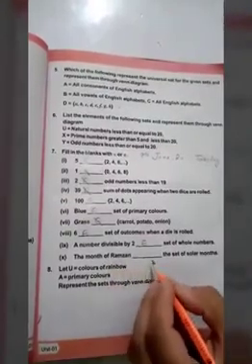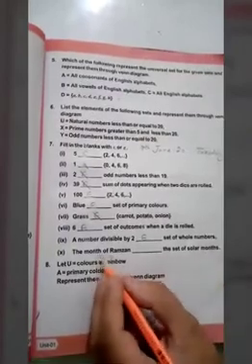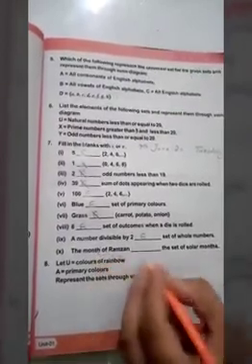The month of Ramazan. Ramazan is an Islamic month, dash, the set of solar months. Solar months are January, February and up to December. Because Ramazan is Islamic month, so it will not come in the set of solar months. So here you will put the symbol of not belongs to.